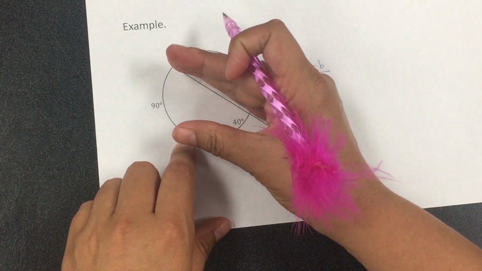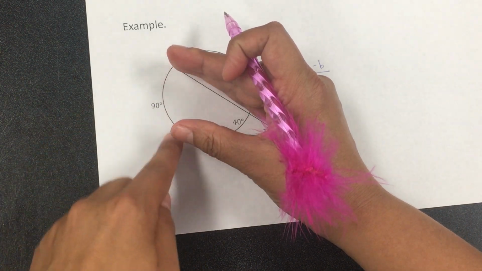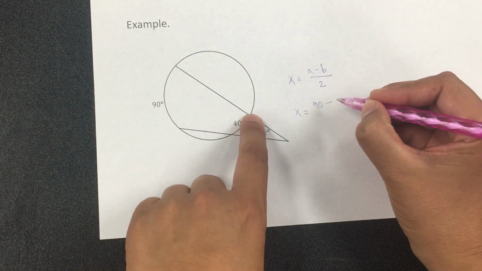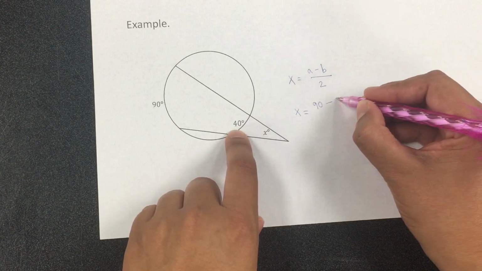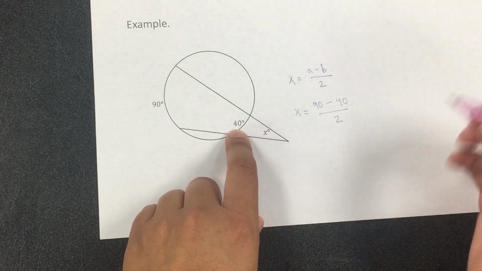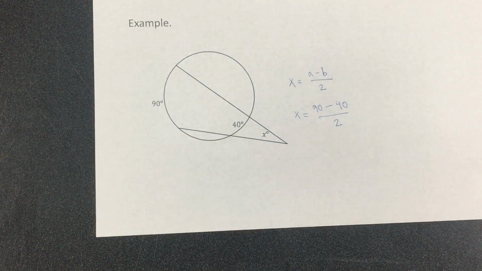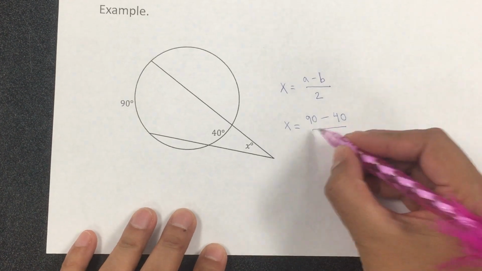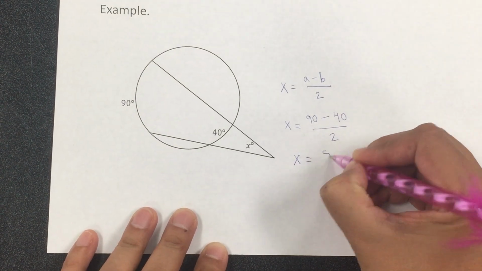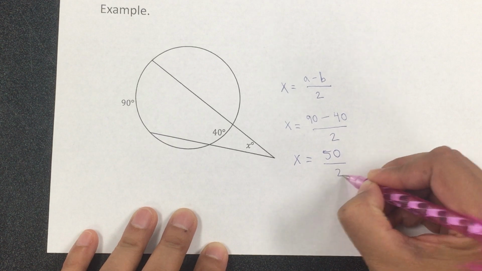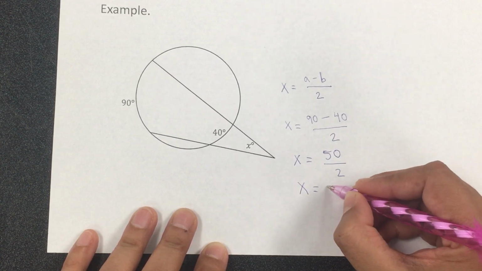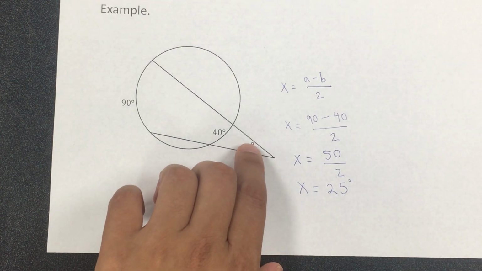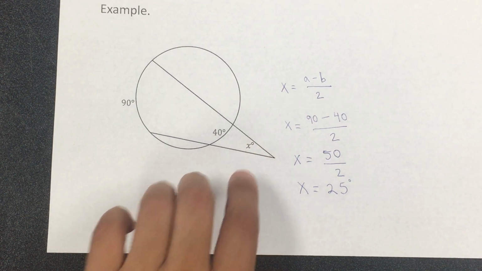I always said that it's like a cone, so whatever is on top is the ice cream, so that's a, 90, minus the other arc that is formed here, 40, divided by 2. I think I need to zoom just a tiny bit, not too much, but okay. And then 90 minus 40 is 50 divided by 2, so the value of x is going to be 25 degrees. Okay, so that's how many degrees this angle opens.